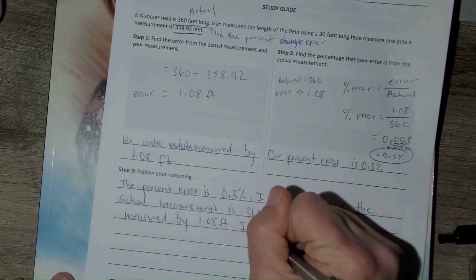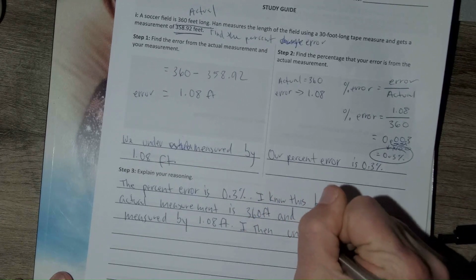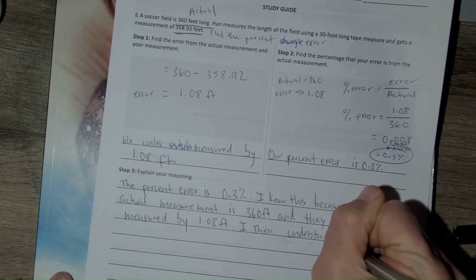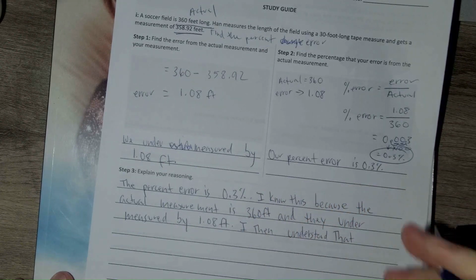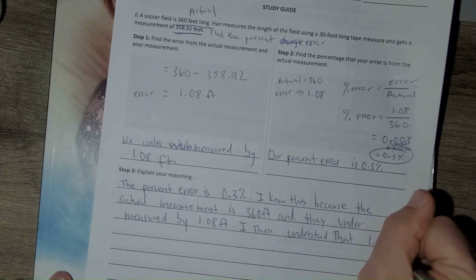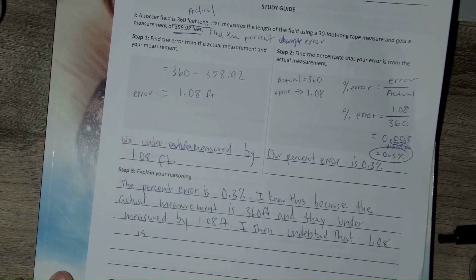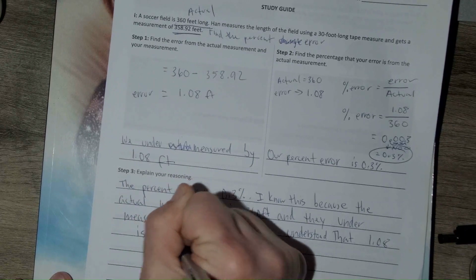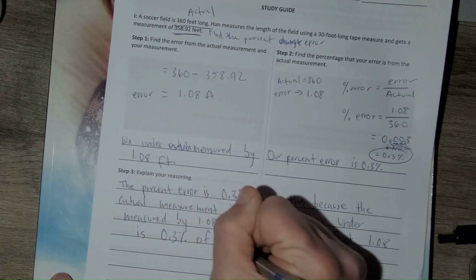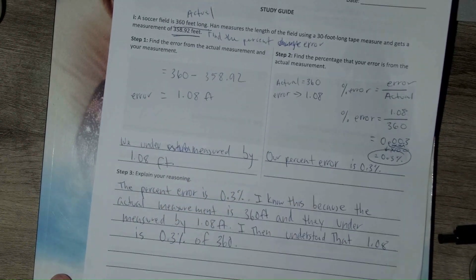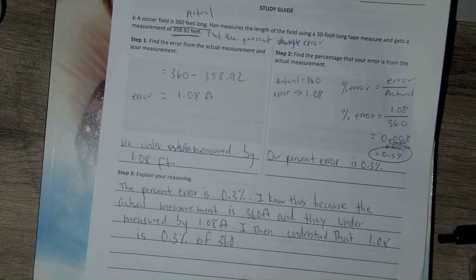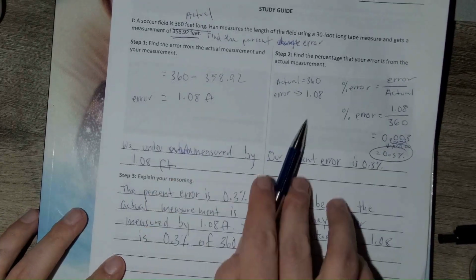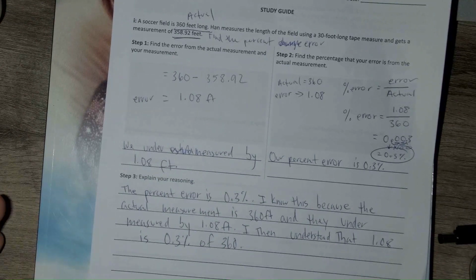I then understood that 1 and 8 hundredths is 0.3% of 360. This is one way to explain your answer. You could also just write out your math here, but we can also just use our words. Let's move on to the next one.